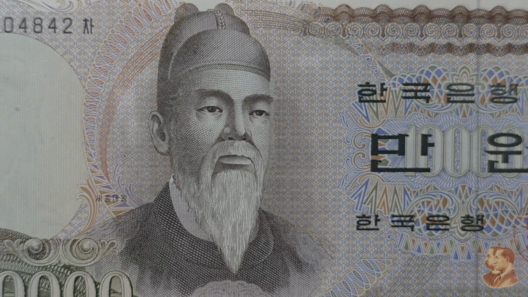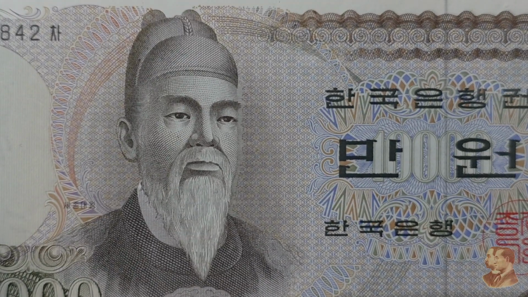Each one of the Joseon kings does have a portrait of themselves painted, but I think there was a fire, and the palace that stored the portraits burned down, and I think his portrait might have been lost during the fire.